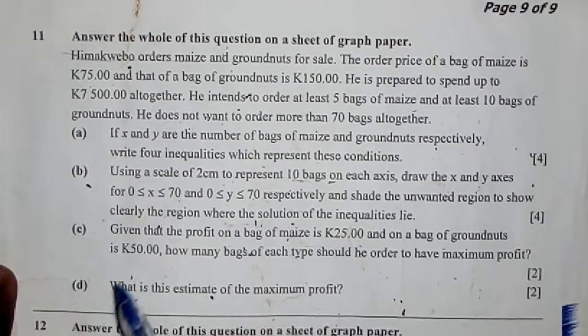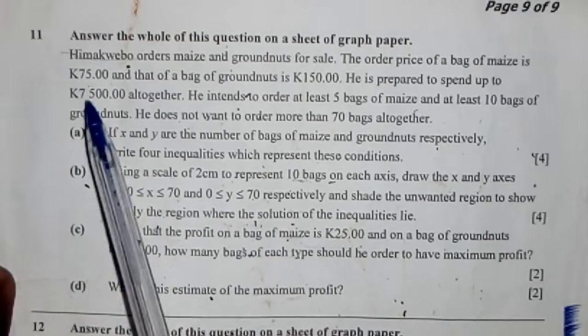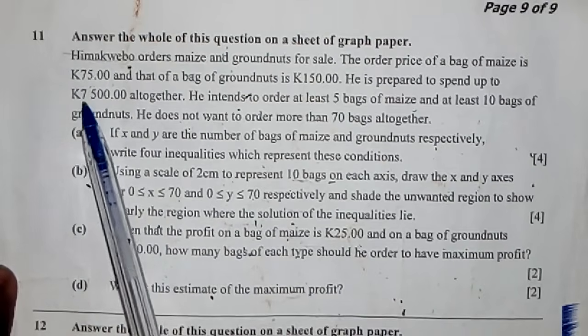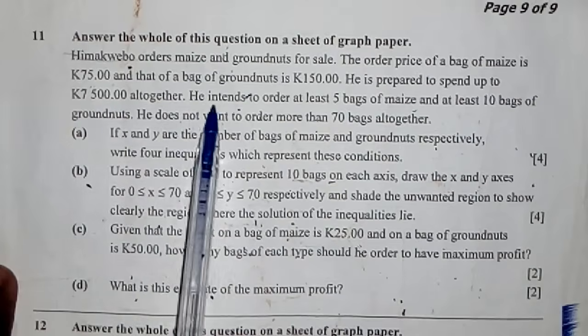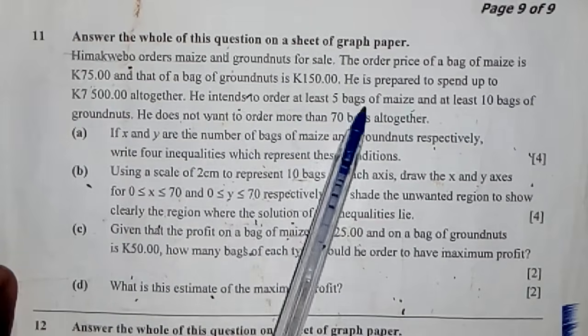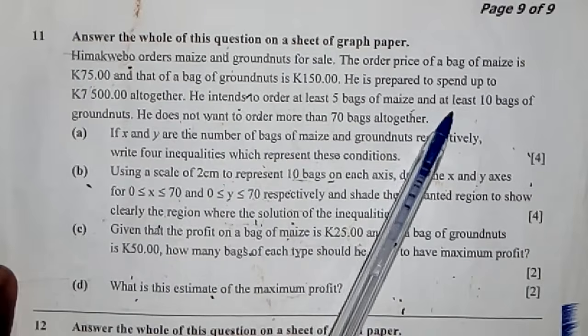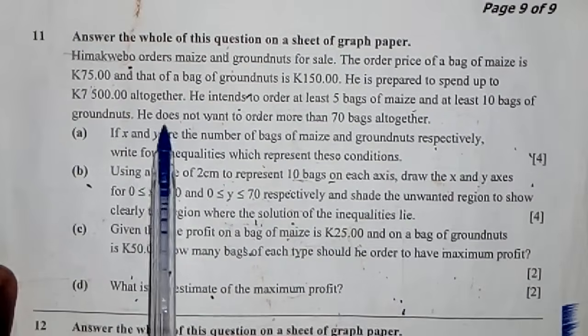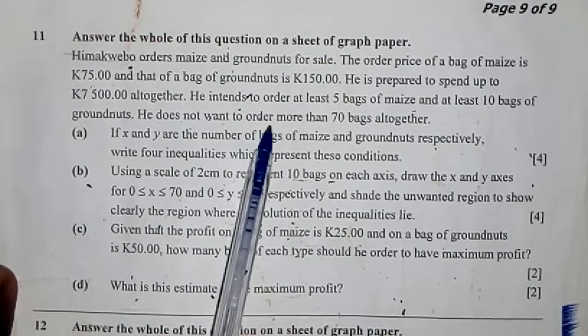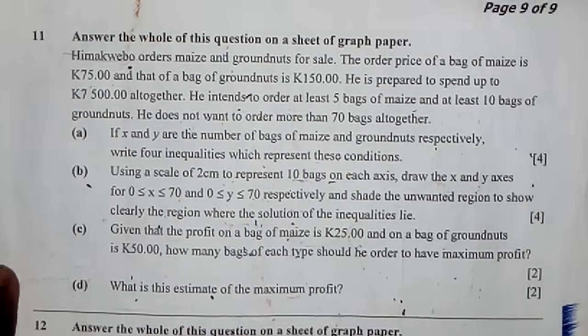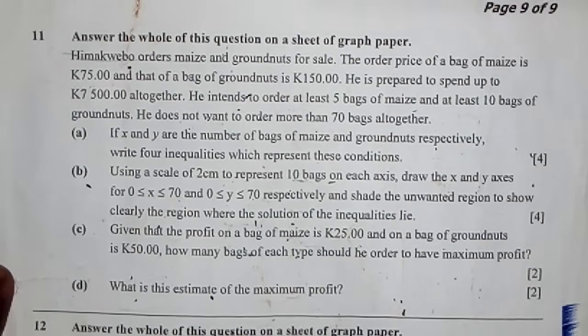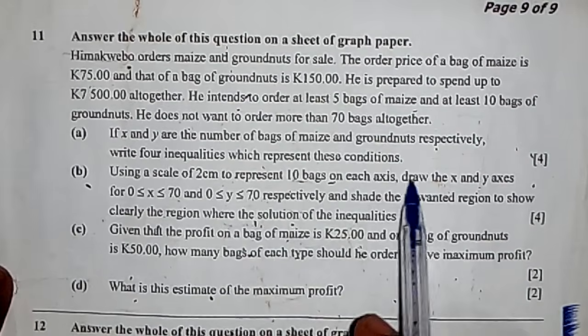The total money he's about to spend to buy groundnuts and maize is 7,500. He intends to order at least 5 bags of maize and at least 10 bags of groundnuts. He does not want to order more than 70 bags altogether. Okay, so what we'll do is this. They have said X should represent maize, and then Y represents groundnuts.